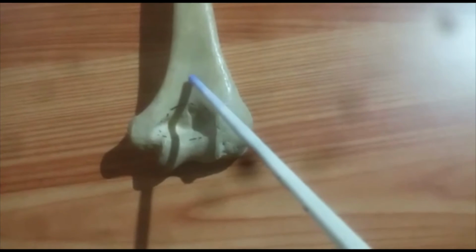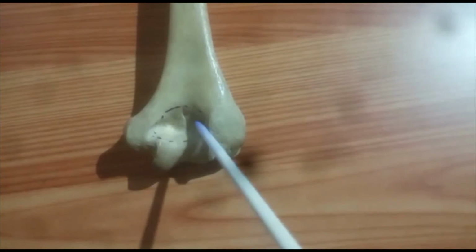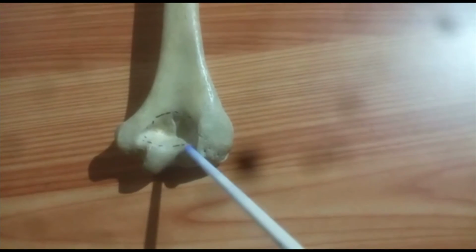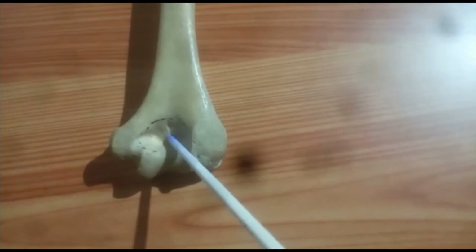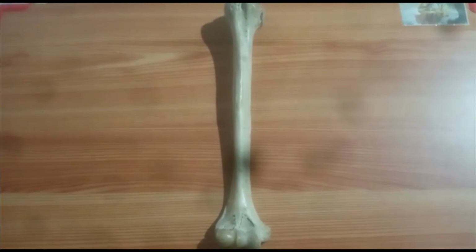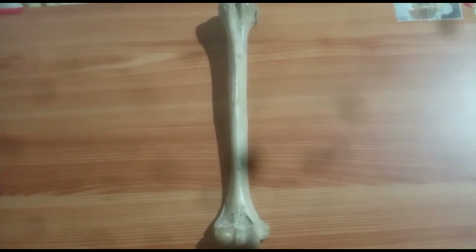And the olecranon fossa. The olecranon fossa lies just above the posterior aspect of the trochlea. It accommodates the olecranon process of the ulna when the elbow is extended. These all are the features of the humerus.